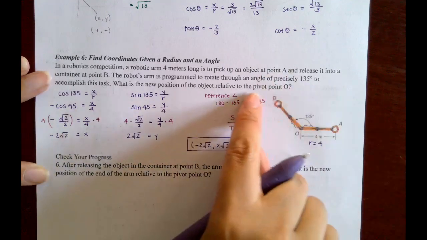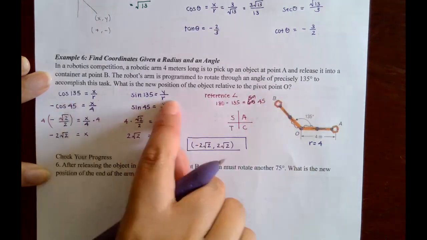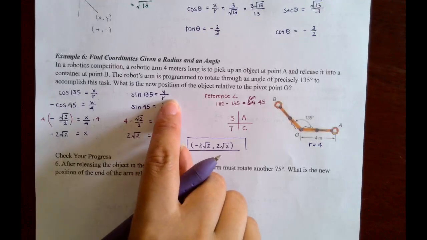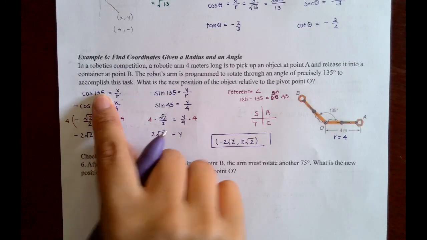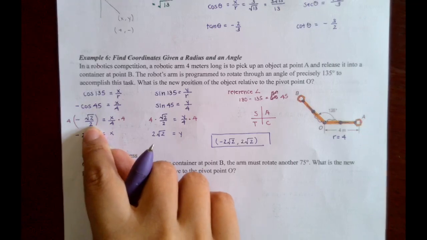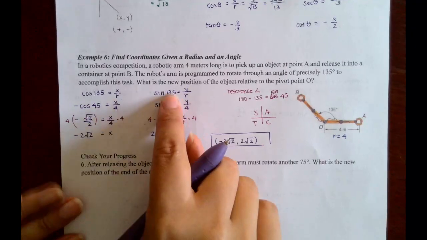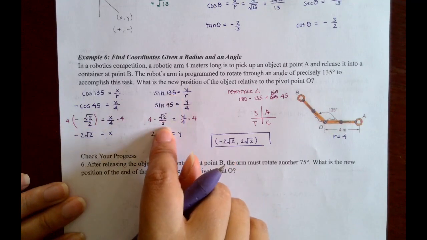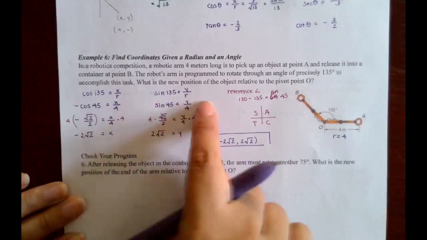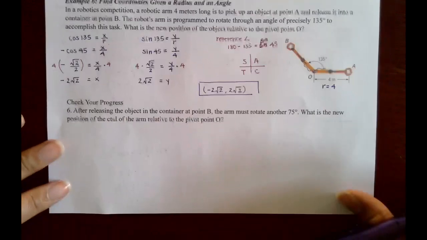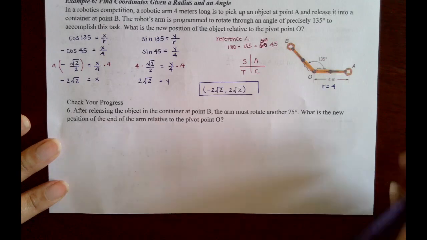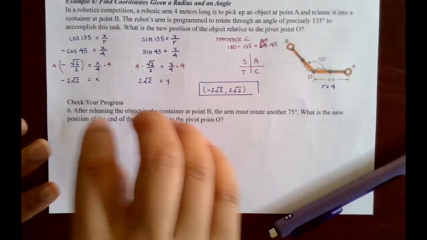So you don't have to go through this step and this step if you know the unit circle. Okay. So with the unit circle, I could just go directly cosine 135, look at my unit circle, that's negative square root of 2 over 2. Sine 135, look at my unit circle, that's square root of 2 over 2. You can eliminate this middle step if you know your unit circle. Okay. So why don't you try CYP 6, and then once you're done, come check your answer.